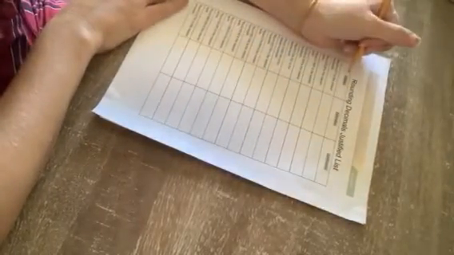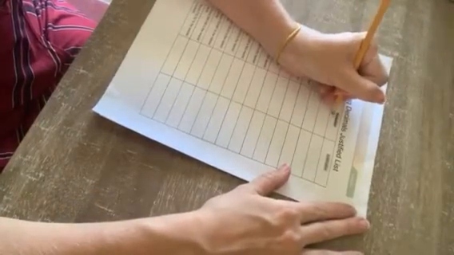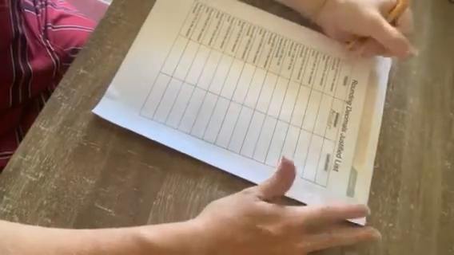So your columns are your problem, and then it says estimation. This should say your answer, and I guess it's sort of an estimation, but not really. I don't want to confuse rounding and estimation. They're not the same thing.